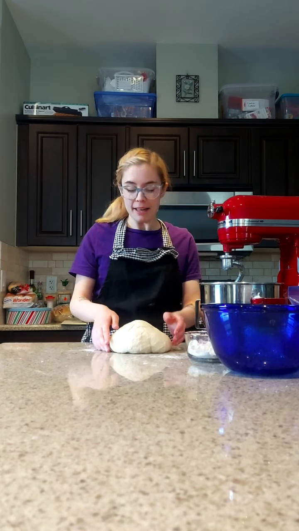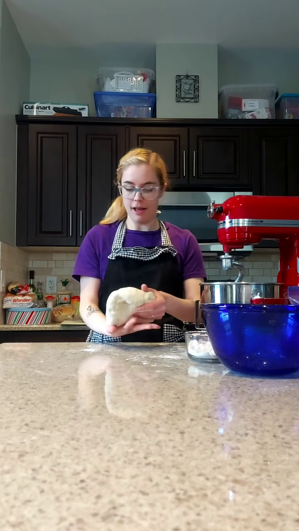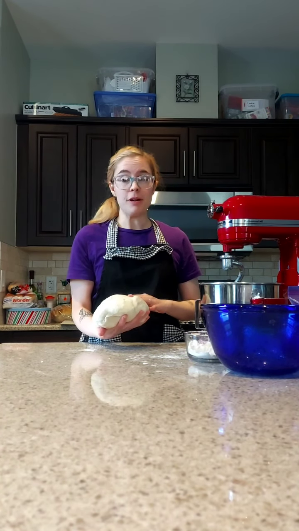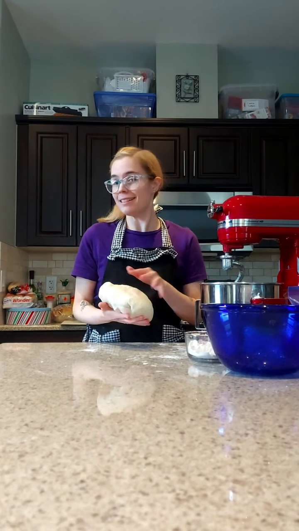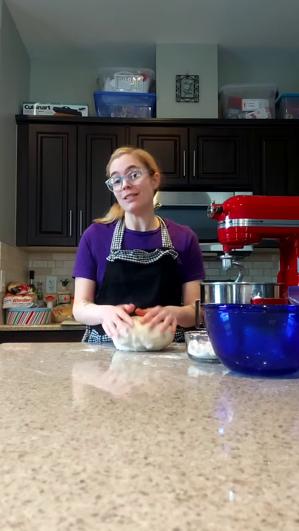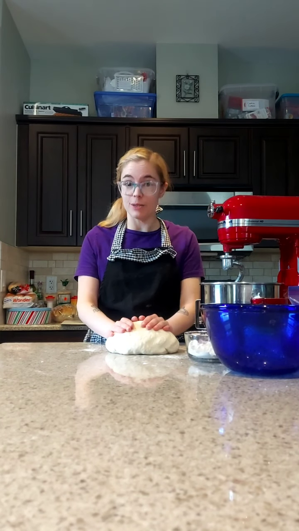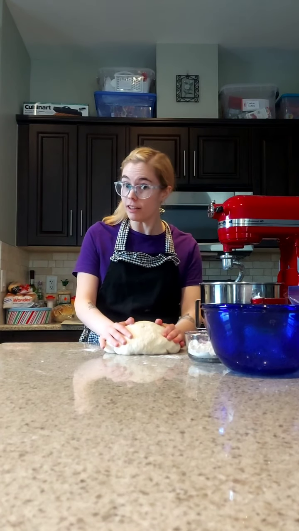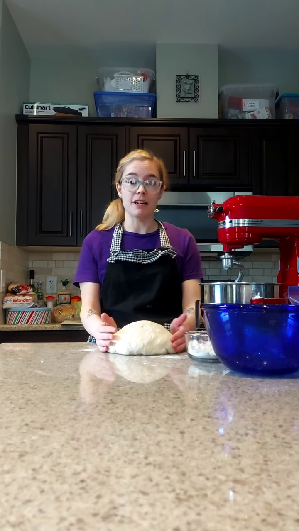Okay, so I'm back and I have my ball of dough. You'll notice that if you use my recipe, this is a very, very dense and heavy ball of dough. And from experience, it does grow to be a very big size. So if you want something a little bit bigger, you can keep it all together. If you want something a little bit smaller, you can divide it up into pieces.